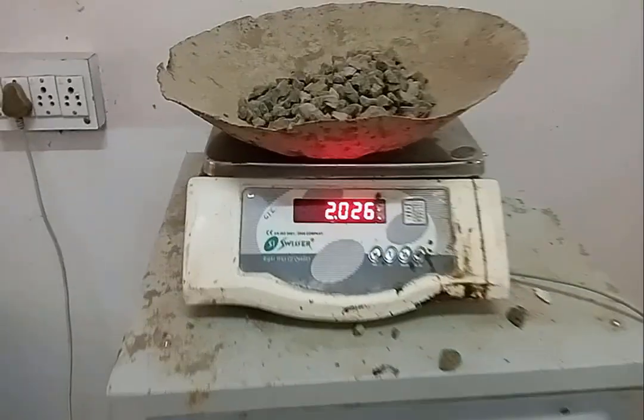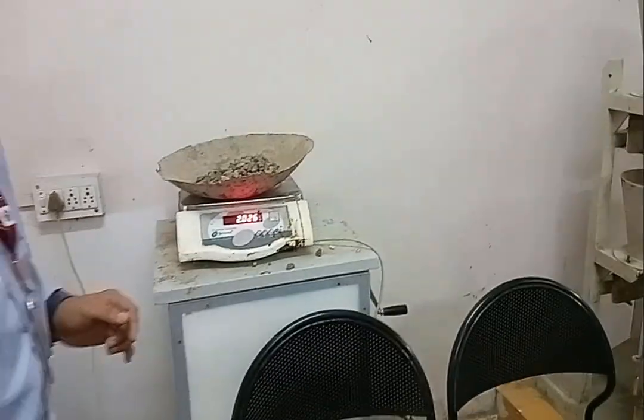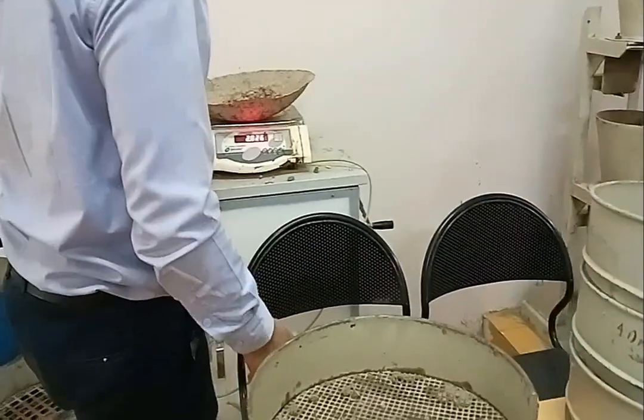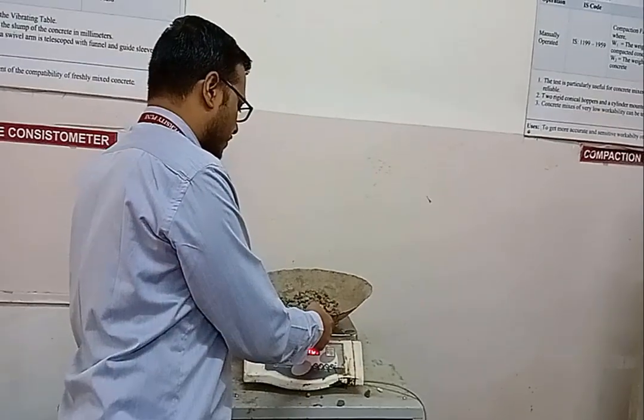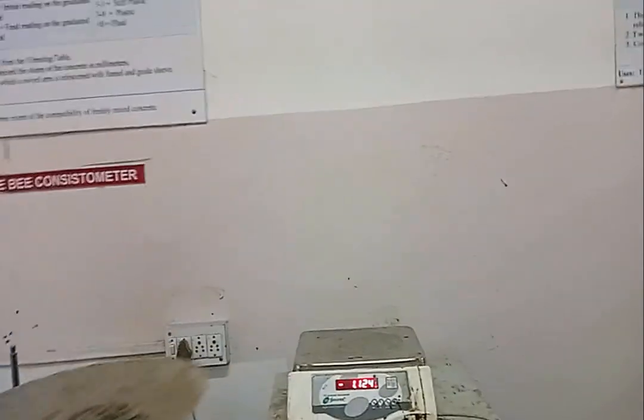So here we are getting 2 kg 26 grams of aggregates retained on the 20 mm sieve. Now we'll move on to weighing the coarse aggregate retained on the next sieve.